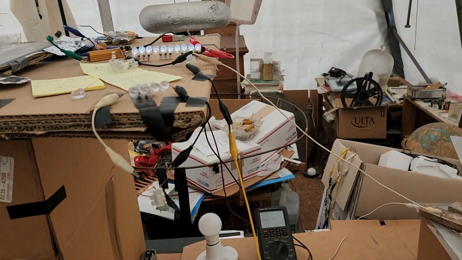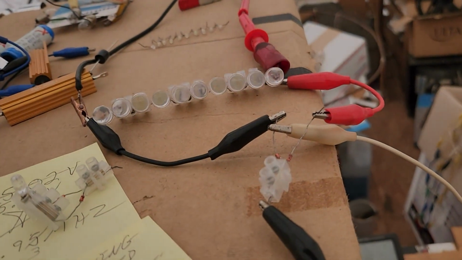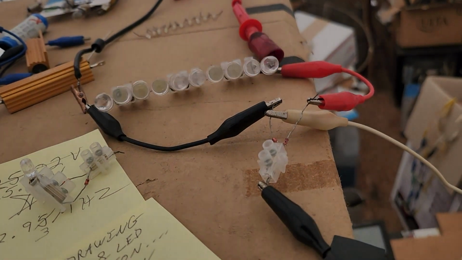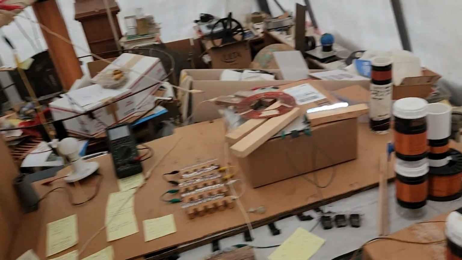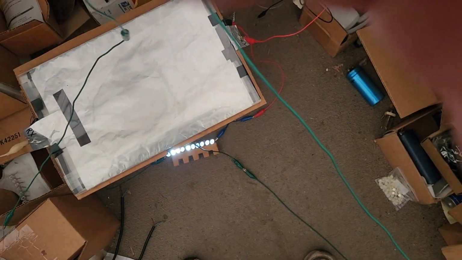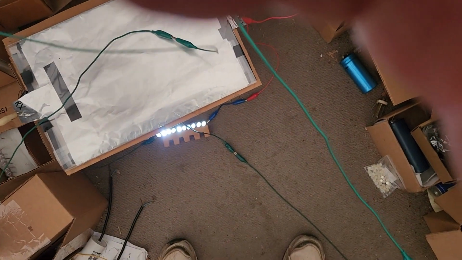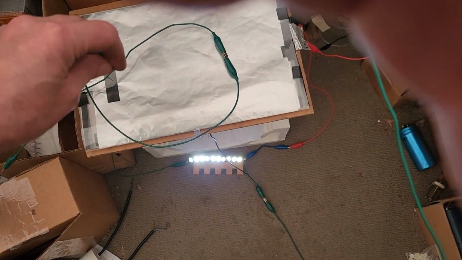You can't tell from there, but that's a huge difference there as opposed to that. And even those are getting slightly brighter. It's hard to tell. Now, if I take this wire and lay it on there, now, come on, touch.